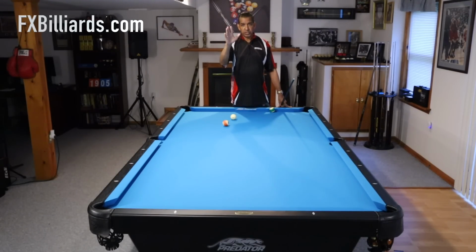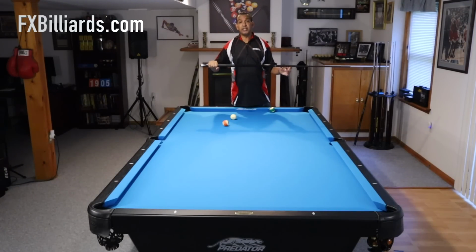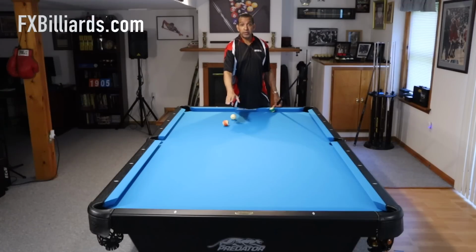You're popping up on the shot. Your cue is not following through straight. You have too tight a grip on the cue, so it is in return popping up and not going through the ball straight. You're not following through, period. You got to follow through. You got your cue down. Now, if you don't follow through, it's not going to happen.